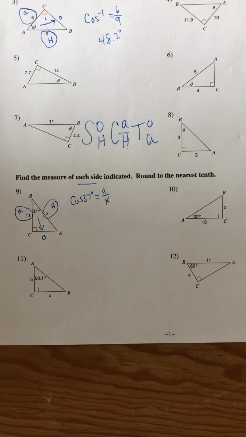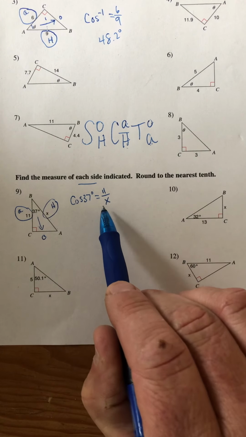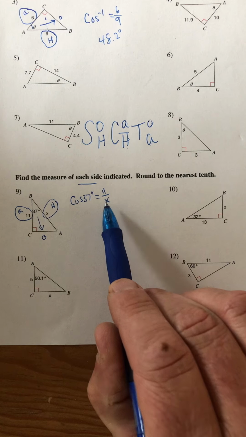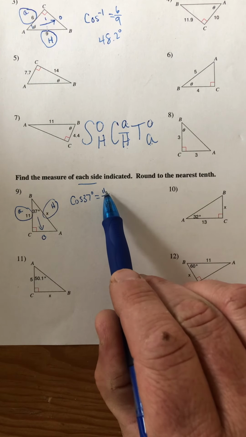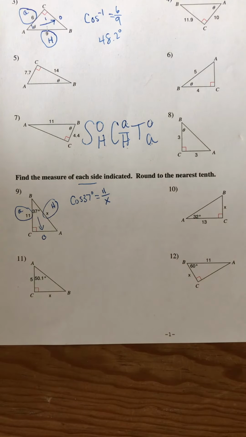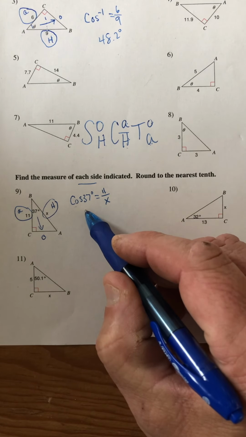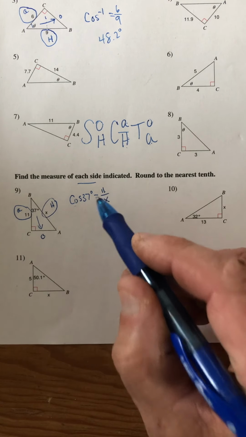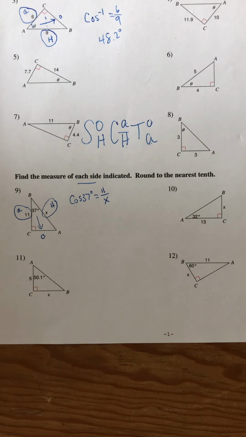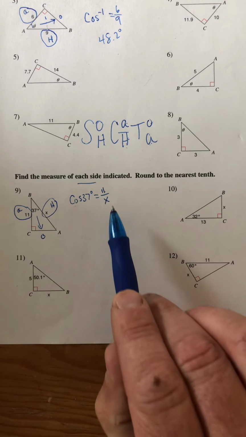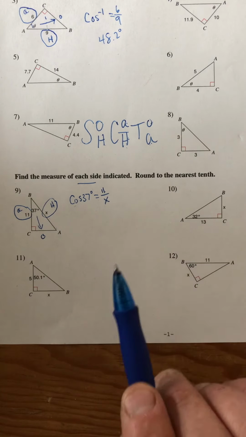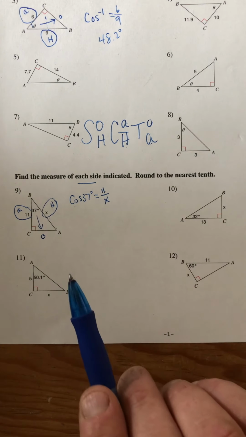Remember I said last week, if our x is in the bottom, I'm going to take this number right here, 11, and divide it by the cosine of 37, all right? It would just be like if we were cross multiplying, it would be cosine 37 times x equals 11, and I would have to divide both sides by cosine 37. So a little shortcut: if the x is in the bottom, you're going to divide, and if the x is in the top, you're going to multiply. So we're going to divide in this case.